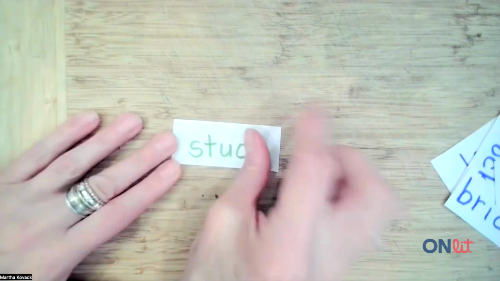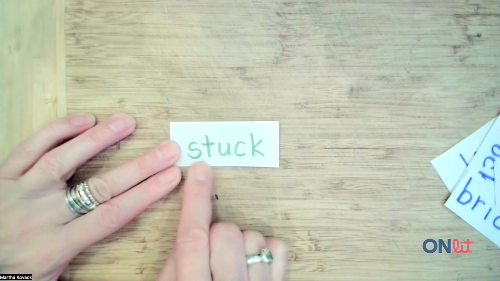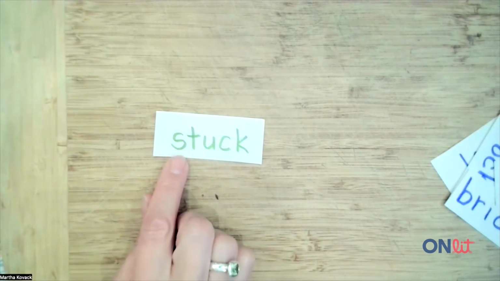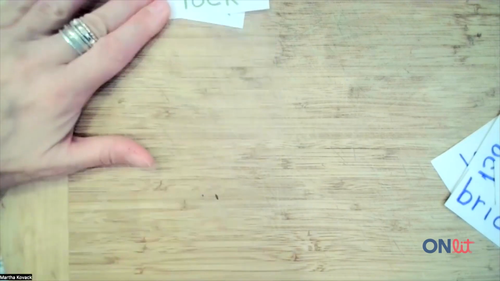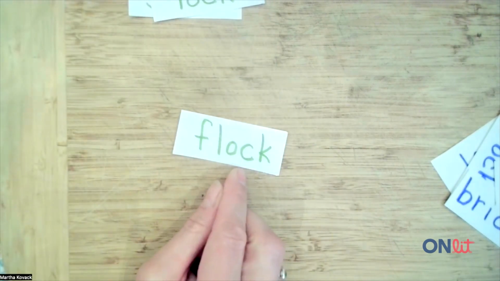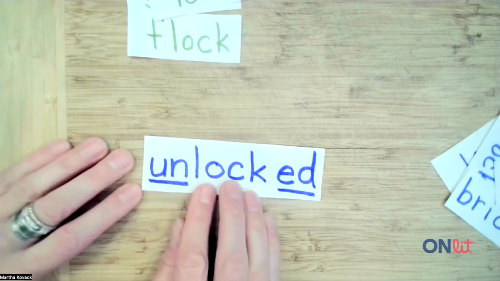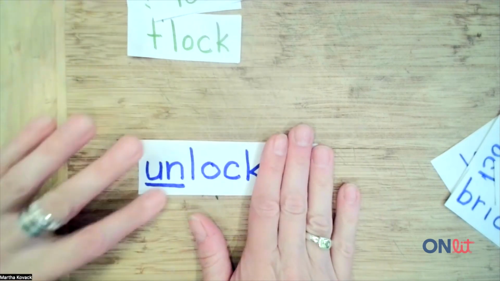You could also level up your learning. You could use 2 consonants before the short vowel, or if that's really too hard for some students, you might want to just use 1 consonant before the short vowel. You could use really interesting vocabulary and talk about flock and what a flock is. You could talk about prefixes or add a suffix. Unlock, and talk about what that means.